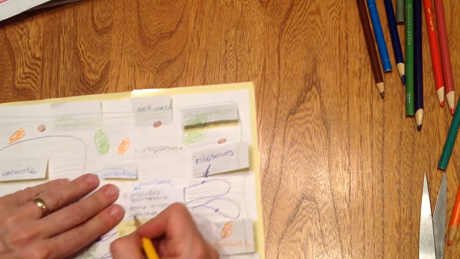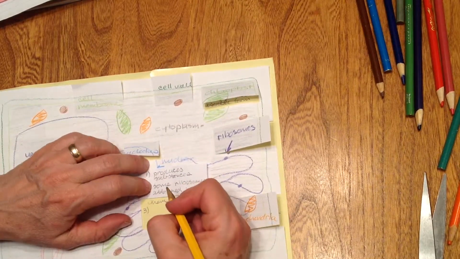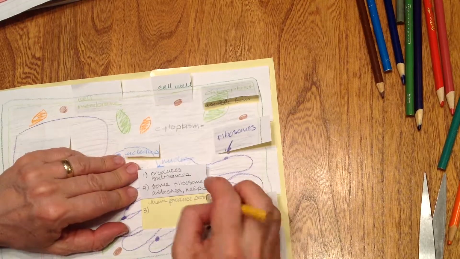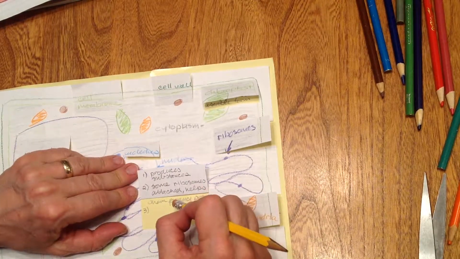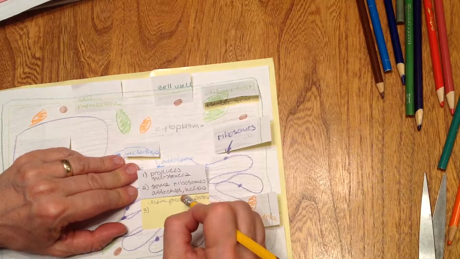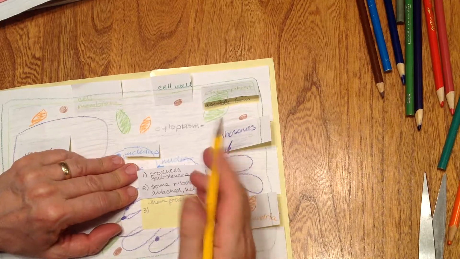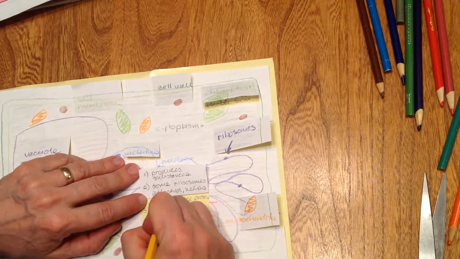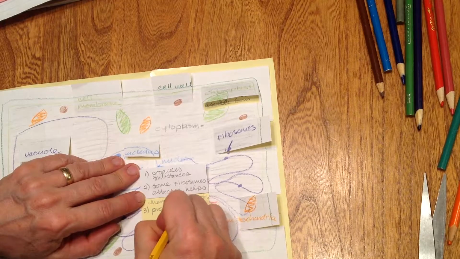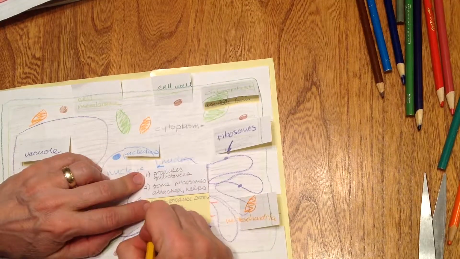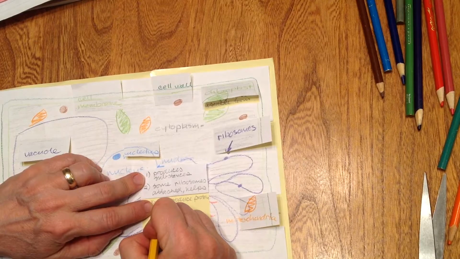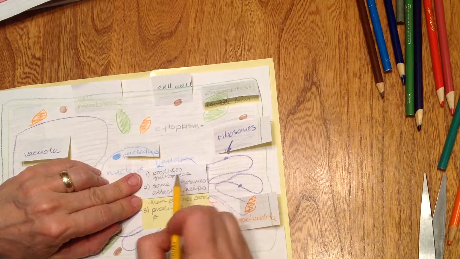And the third thing that the ER does, oh, you know what? That's the second and the third thing. The second thing is that it produces, okay, so I goofed up. We'll just switch them around. This was actually number 2, but we'll make this number 3. They actually produce protein. Okay, so let me go over this again.